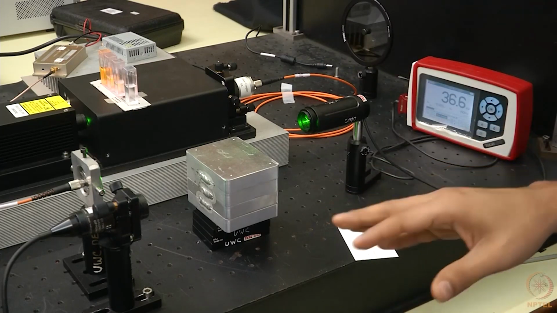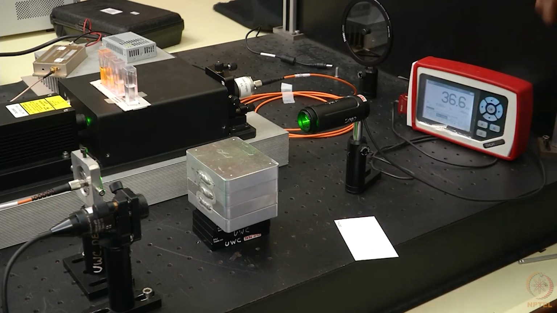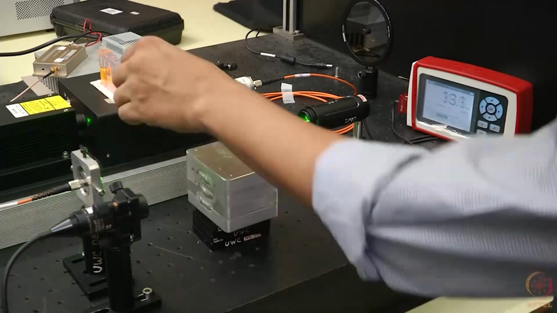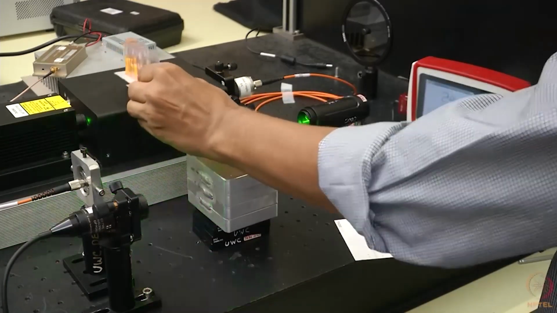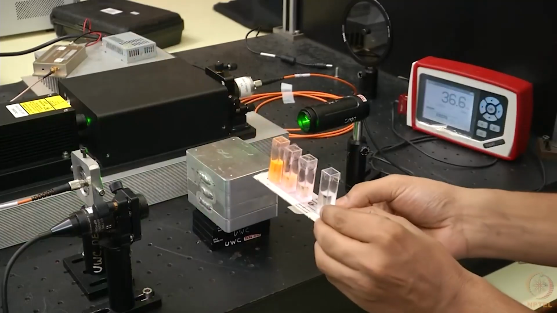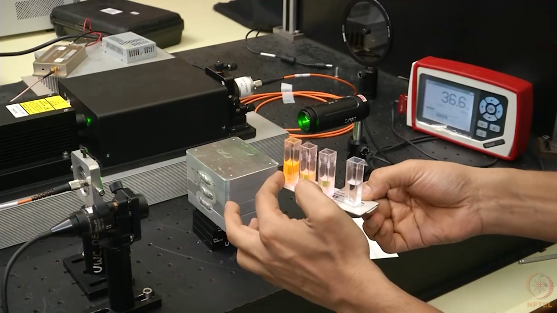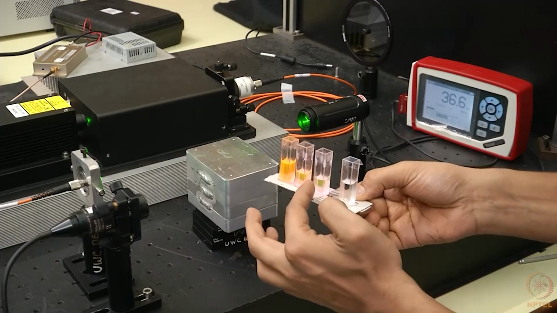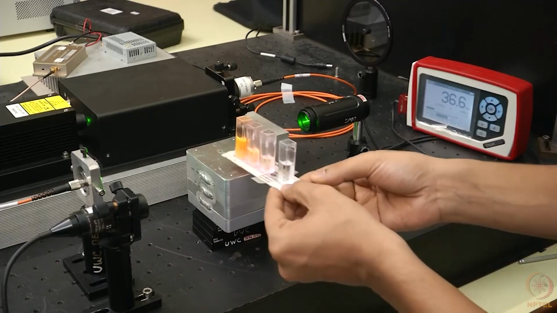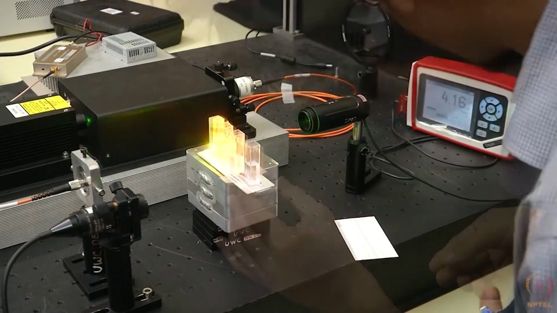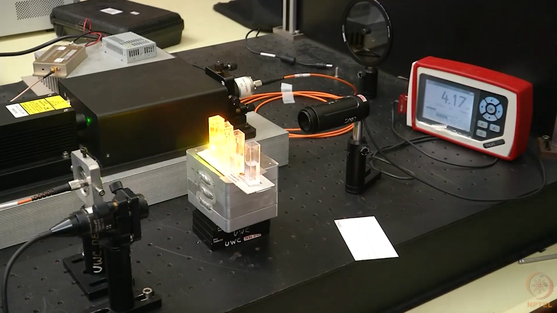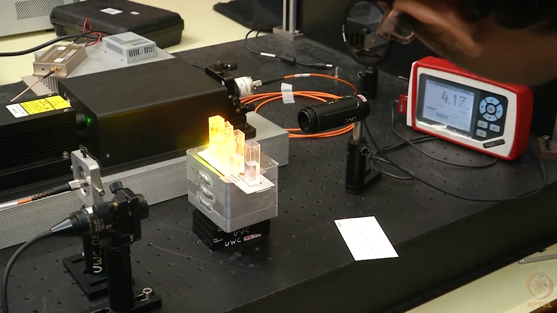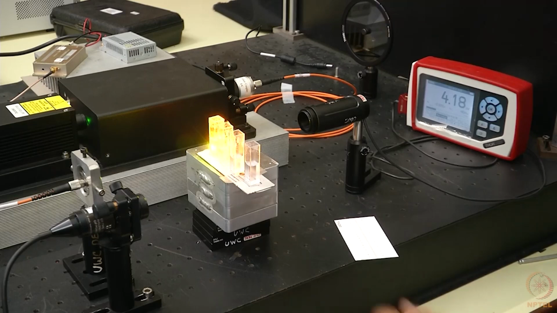So this is the laser power, 36.6 milliwatt. I will take readings for all the different concentrations as well as ethanol. I have all of them tied up together here: highest concentration of rhodamine, medium, low, and pure ethanol. I will start with the highest concentration of rhodamine. The transmitted power here is 4.15 microwatt.